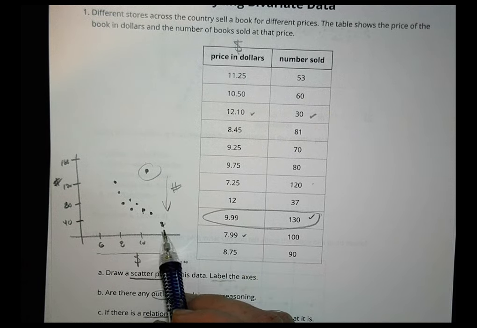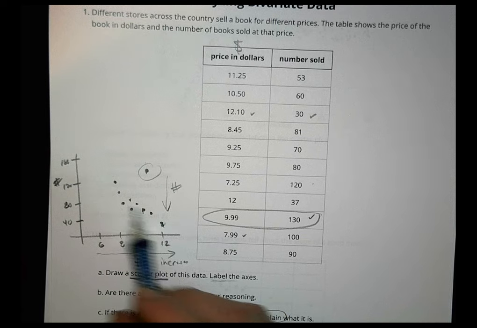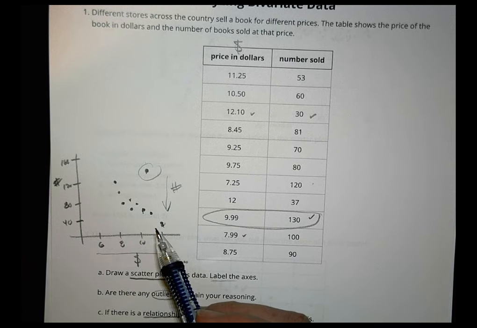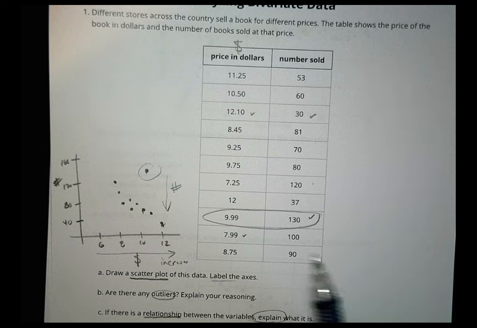So you sell far less of the books at $12, but if you made it $7, you can sell a lot more books. Okay, which is good to know. You could probably do some math there to figure out if that is a good idea.